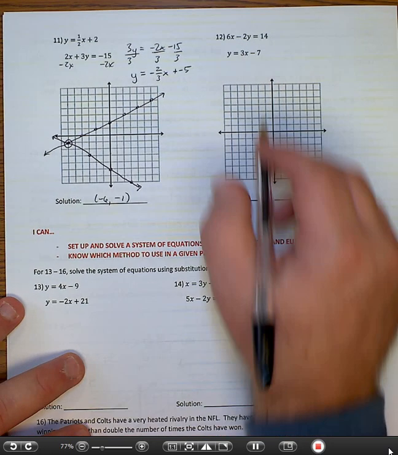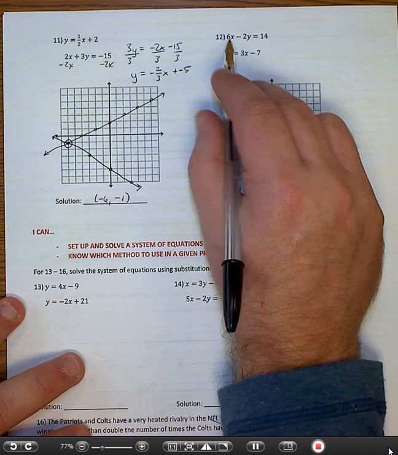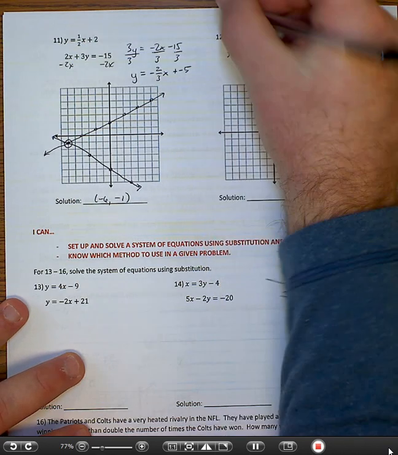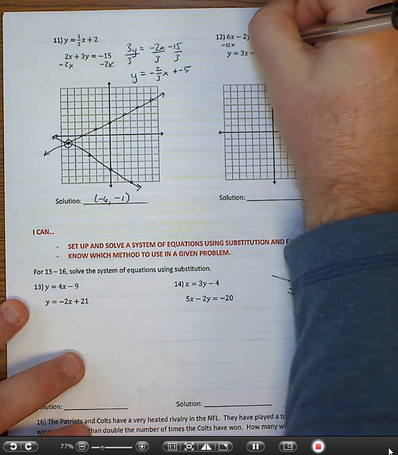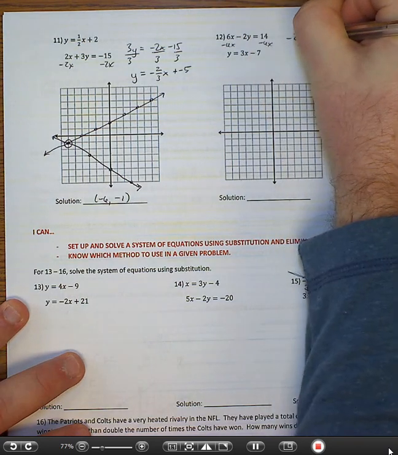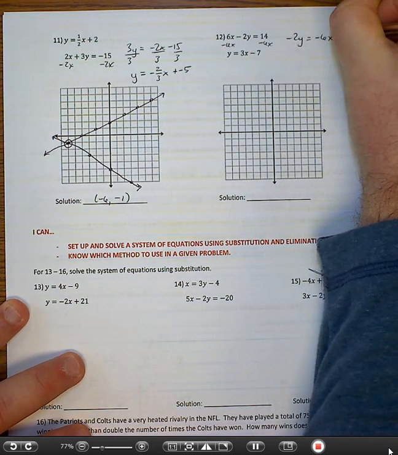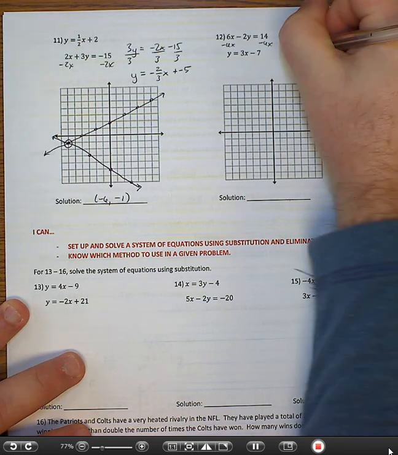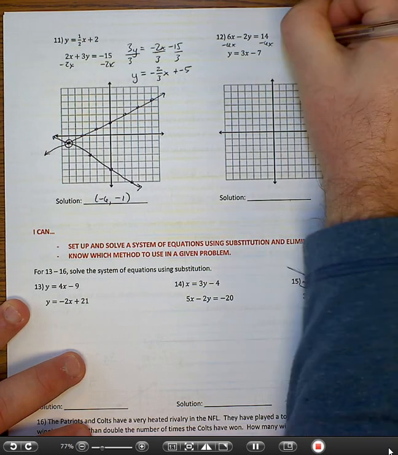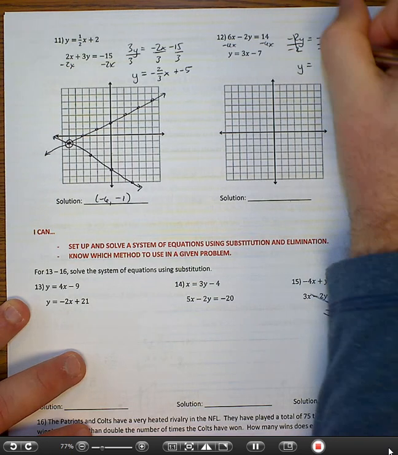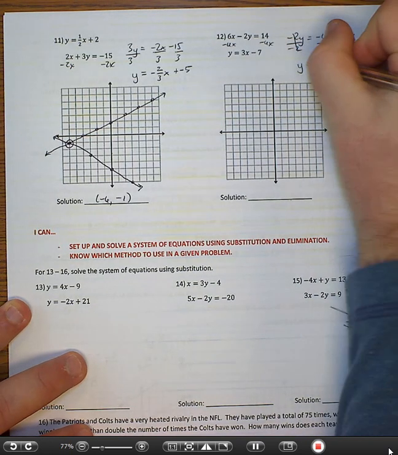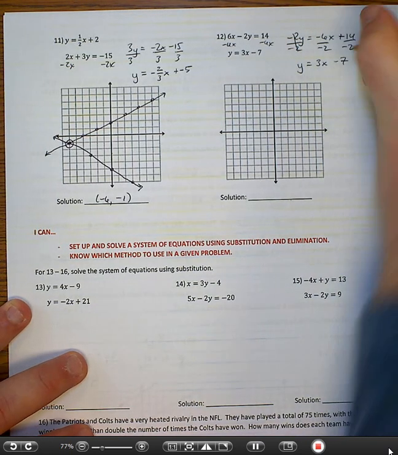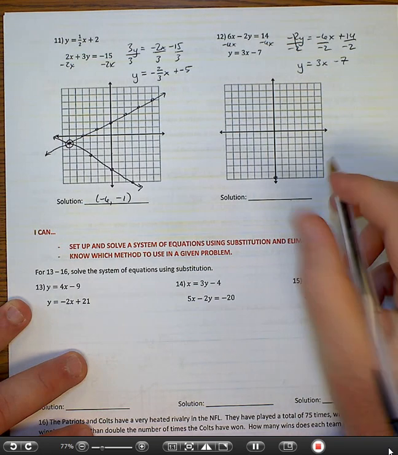I'm not going to do that in this video, but you can do that in general. Okay. Number 12, first one's in standard form. I'm going to move that right away. So I get -2y = -6x + 14. Divided by -2, I get y = 3x - 7, a negative divided by negative is a positive. Down to 7, and I'm going to go up 3, right 1.